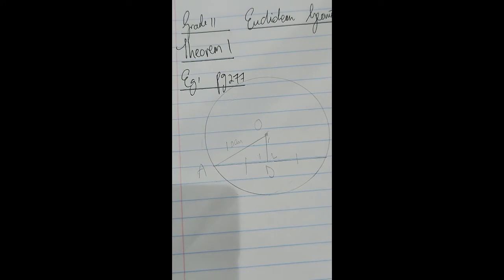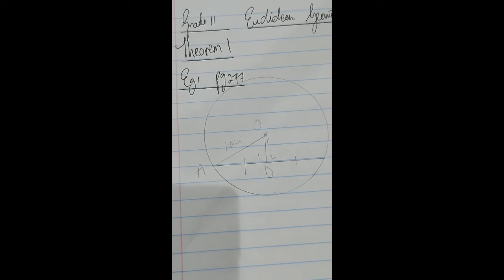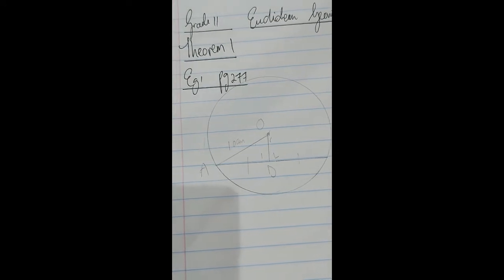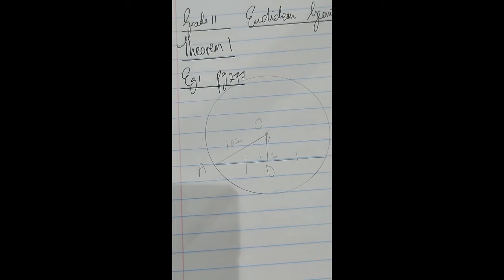Okay, as indicated in the previous video, this lesson is exclusively for SAICA, which is the South African Institute of Chartered Accountants. Okay, the topic on hand is Euclidean Geometry at grade 11 level. We're looking at a few theorems and examples thereof. Okay, the textbook that is in use is The Clever, Keeping Maths Simple. We're on page 277. This is example 1.